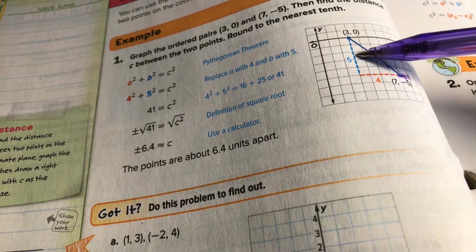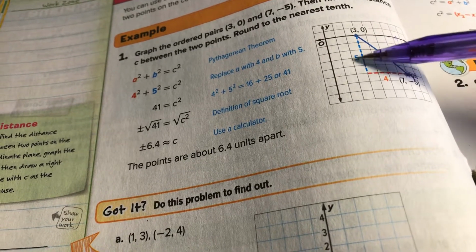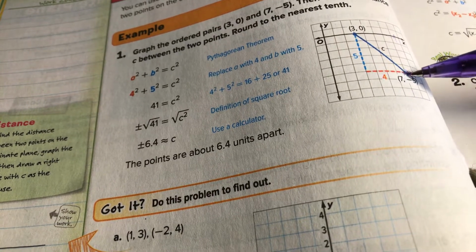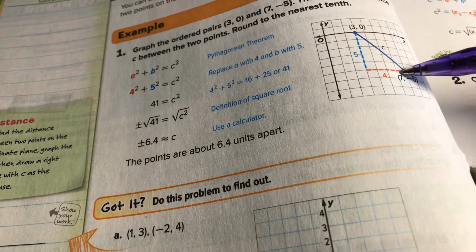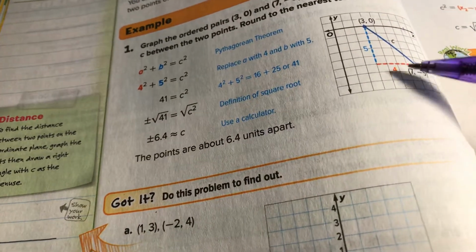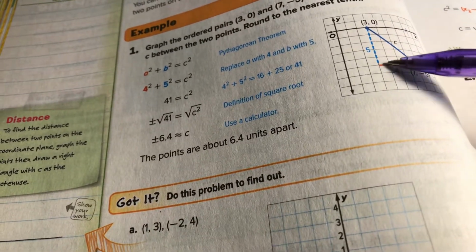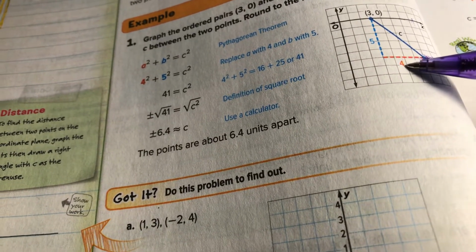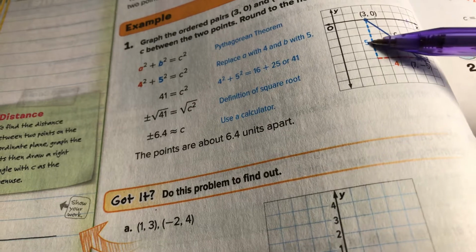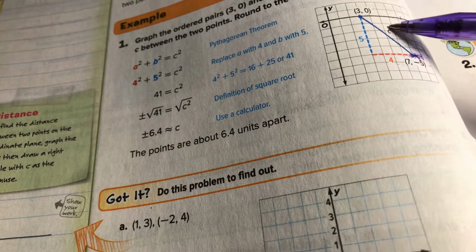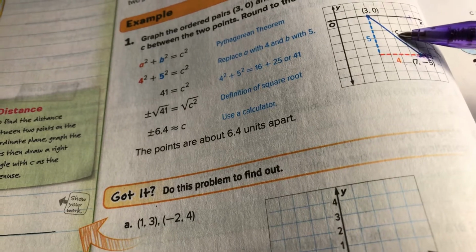Once I make a right triangle out of going straight down and over, count the boxes: 1, 2, 3, 4, 5. That's where that number 5 comes from. 1, 2, 3, 4. This red line is 4 units long. Then create a Pythagorean theorem problem out of those 2 leg values. Remember that legs are the 2 sides that make the 90-degree angle. So you write 4 squared plus 5 squared equals c squared, because we want to find the length of this line. That's the unknown. We don't know what c is.